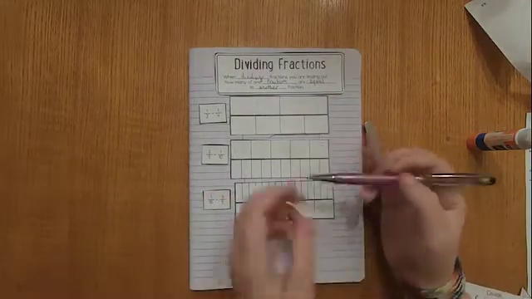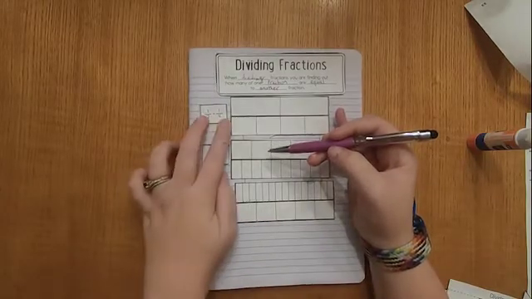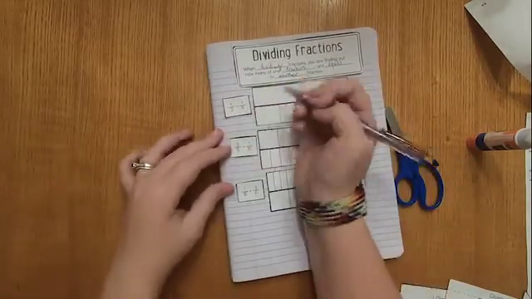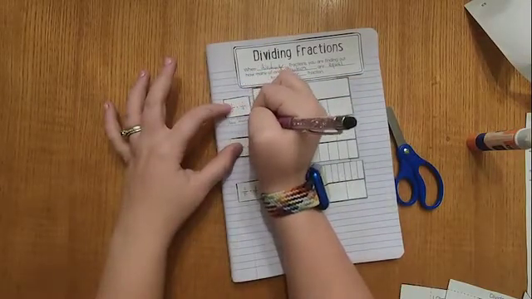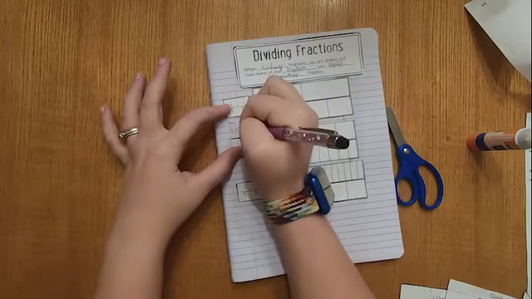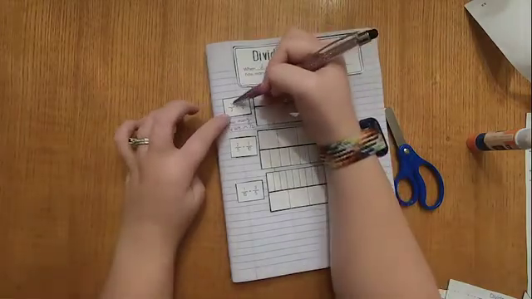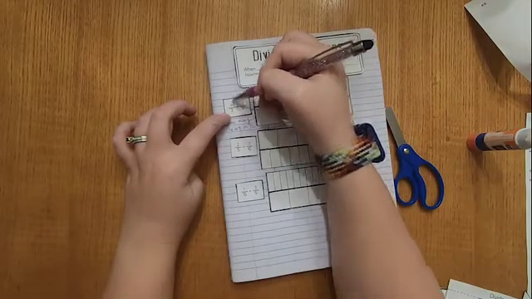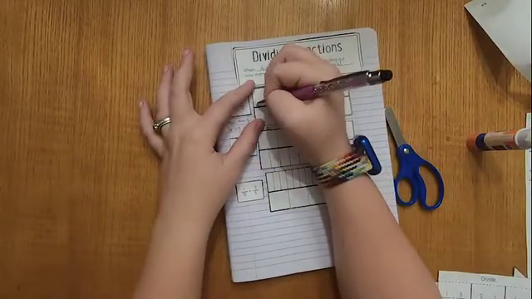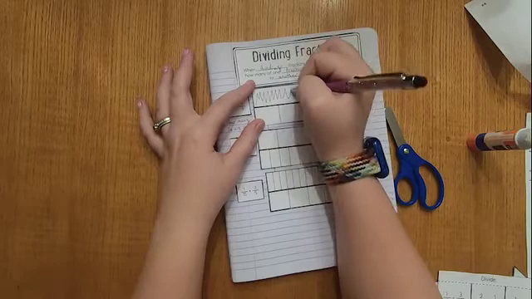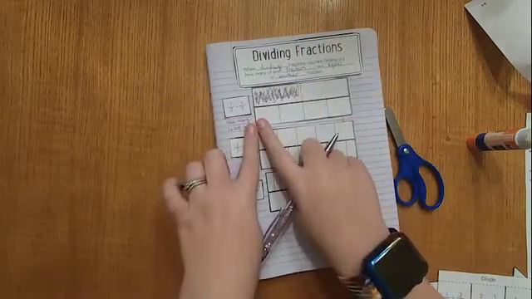Now, once we've done this, we're going to fill in our model. So what this division problem is saying, and we're going to write it right underneath, is how many 1/4 are in 1/2. So in my division problem, I'm starting with a half. So I'm going to go on my model and shade in how much I have. I have 1/2 because that's what I started with.